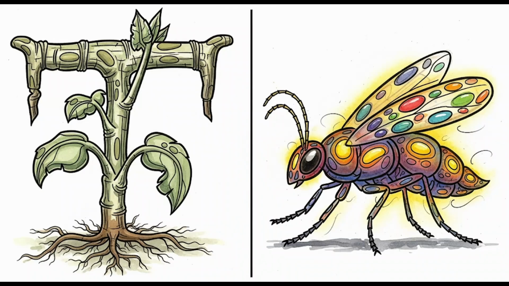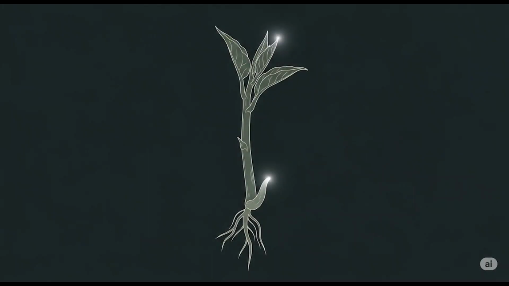Animals, conversely, are highly mobile. They actively search for food, mates, shelter, all of which demands a lot more energy. Consequently, most of their tissues are living, metabolically active tissues. So dead cells in plants for rigid support, mostly living cells in animals for activity and energy use. That's a significant distinction. What about how they grow?